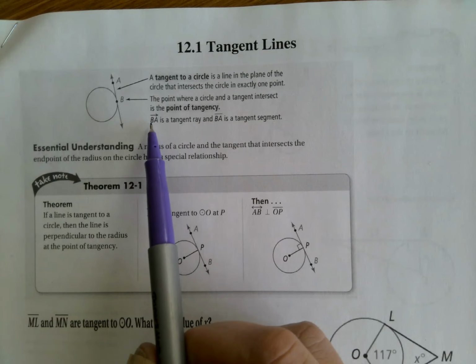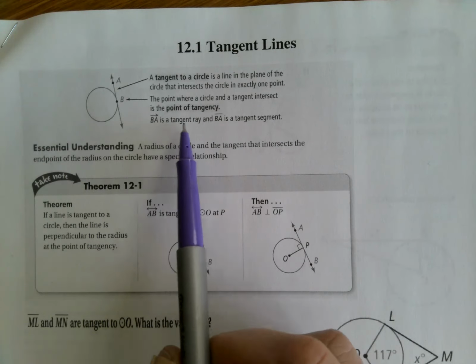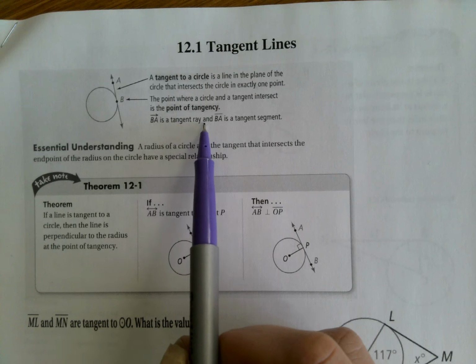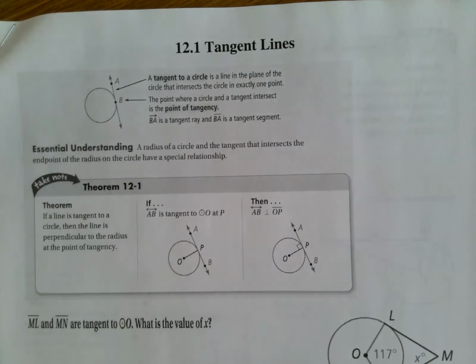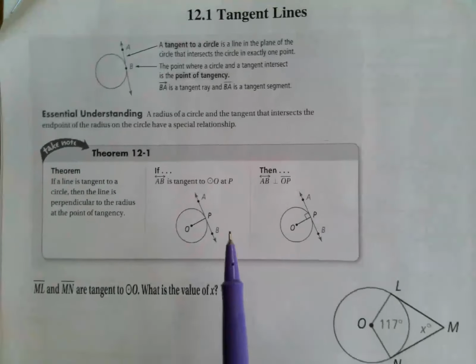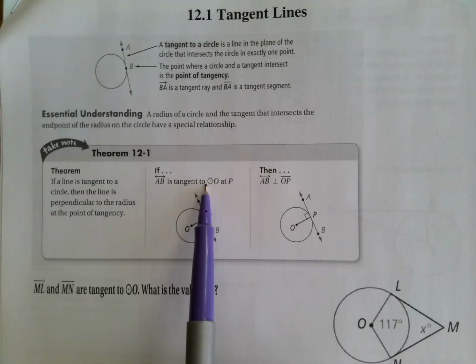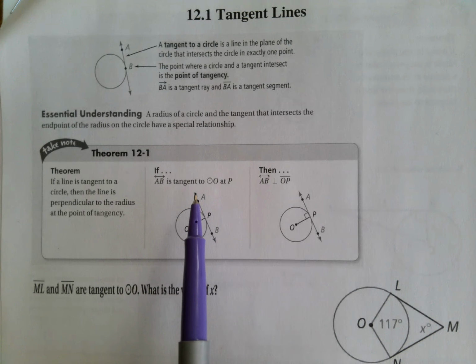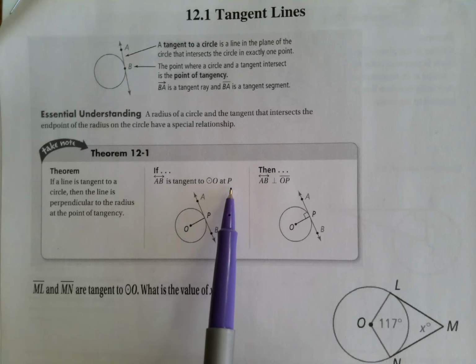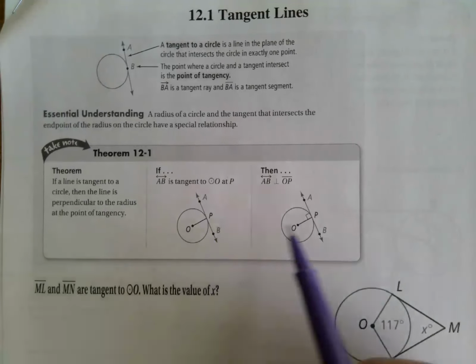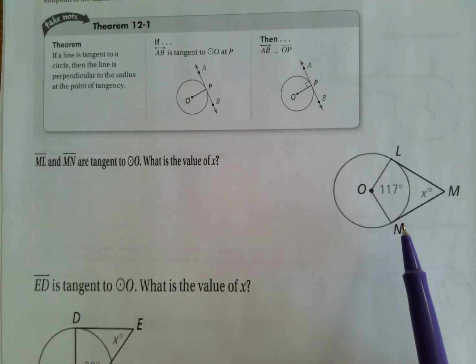In this case, BA is a tangent ray, and BA is a tangent segment, because you can always name different points. Now, the important thing about a tangent: if you know something is tangent to the circle, it's always going to be perpendicular to the radius at that point. Looking at this, AB is tangent at point P, so it creates this 90-degree angle right here.